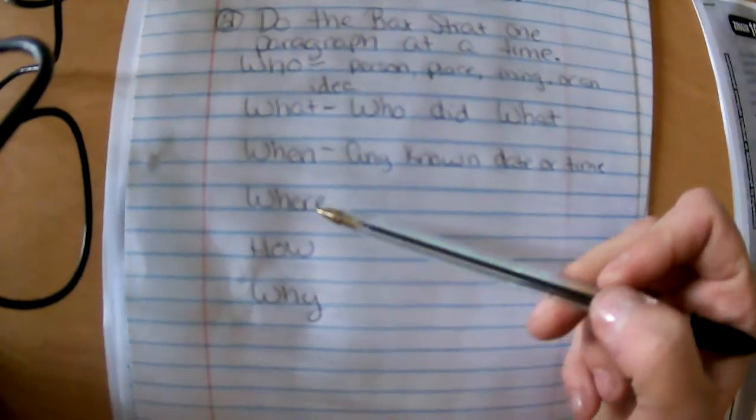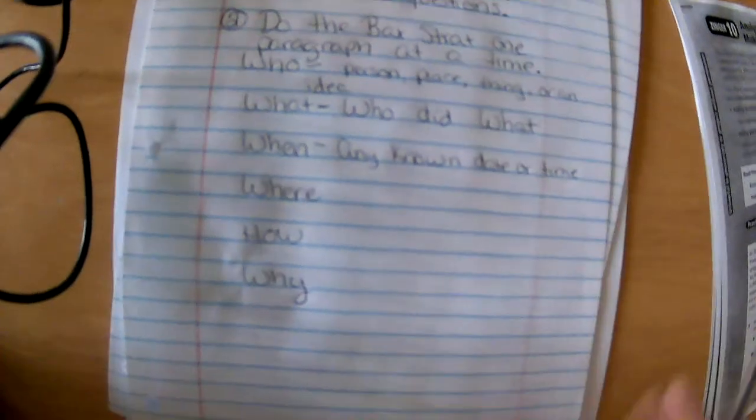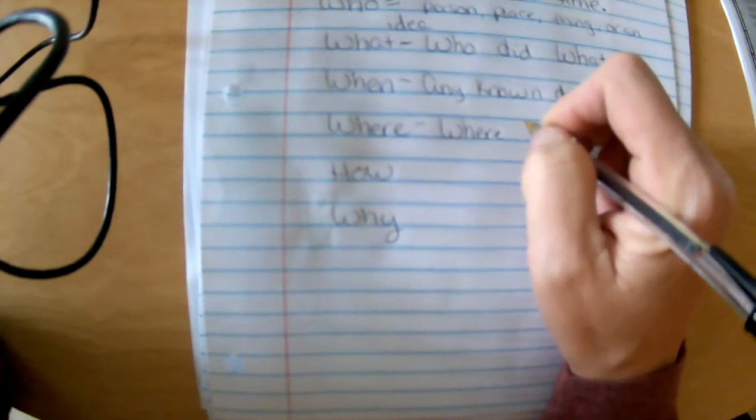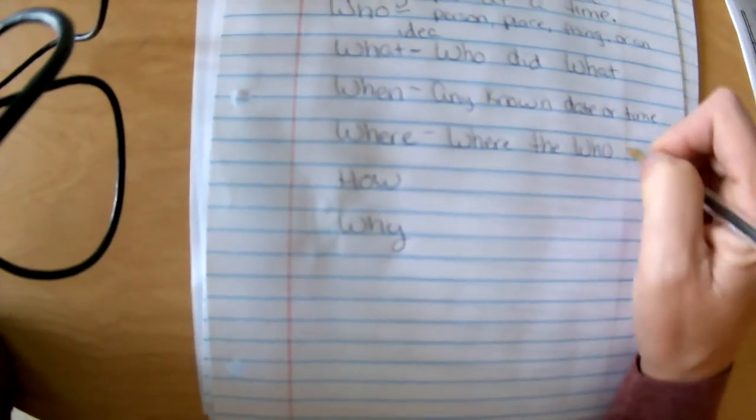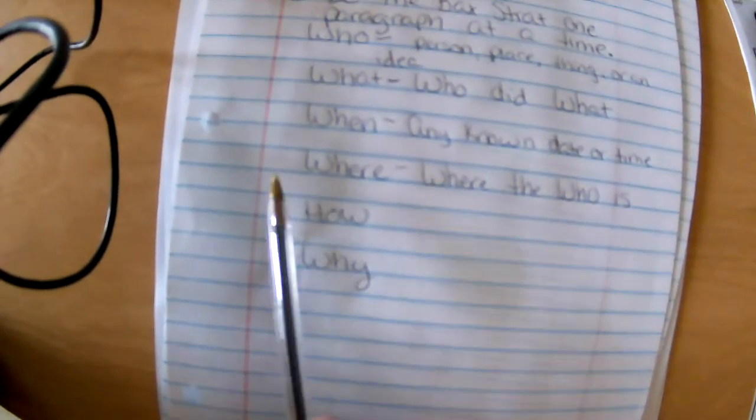Where: you're asking, where did the who take place? So where the who is or took place. It could be like, if it says down in Houston, that would be your where.